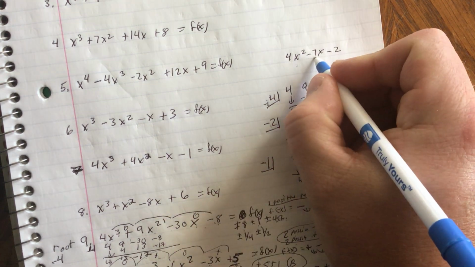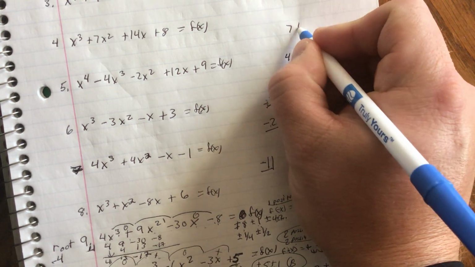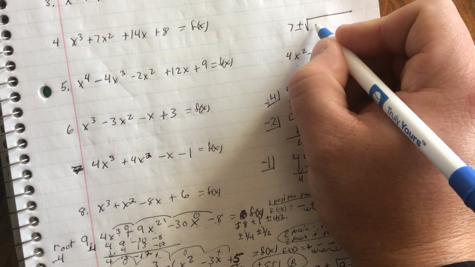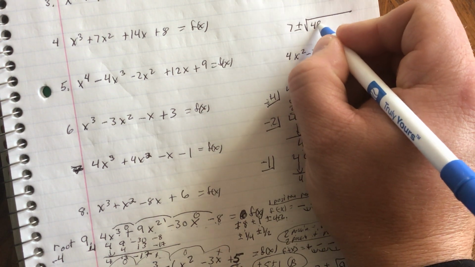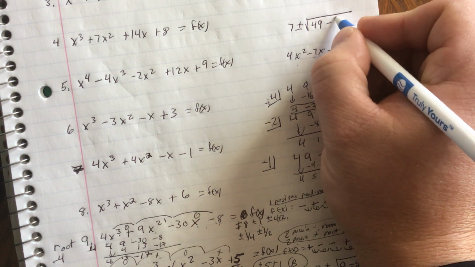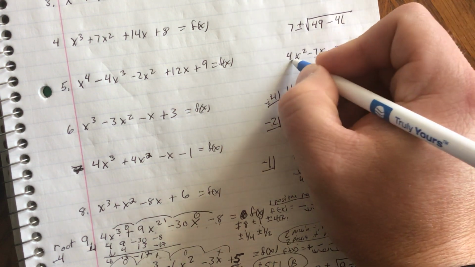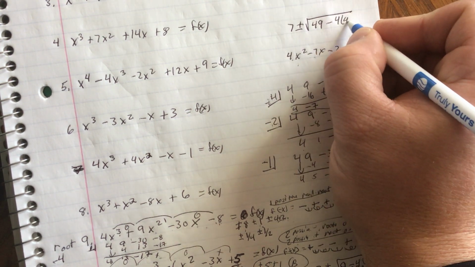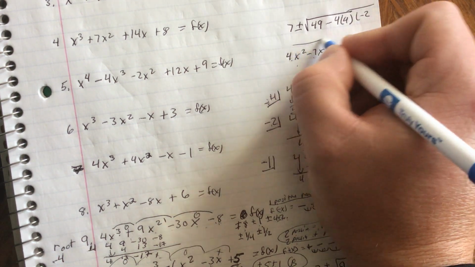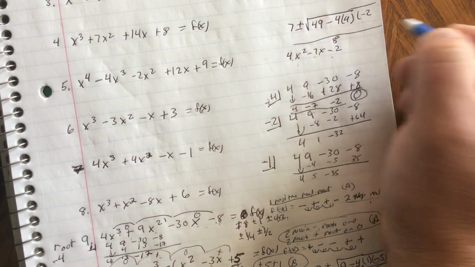So I'm doing the opposite of -7, which is 7, plus or minus the square root of, I'm going to do -7 squared, which is 49. Negative times a negative is a positive. Minus 4, that comes from the formula. A, that's that 4, times C, -2, all over 2A, which is 8.